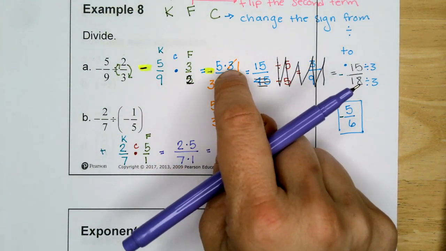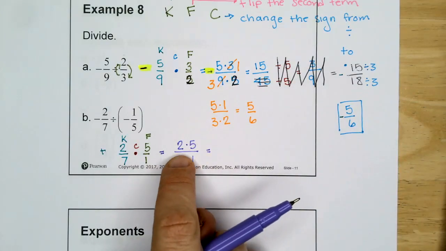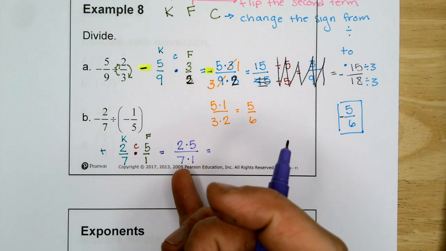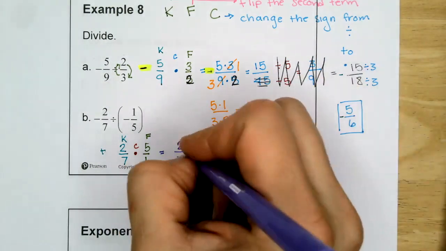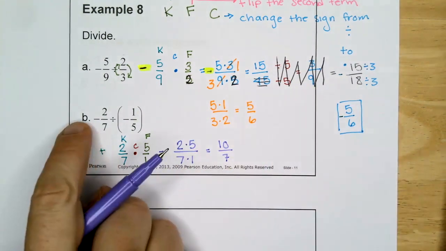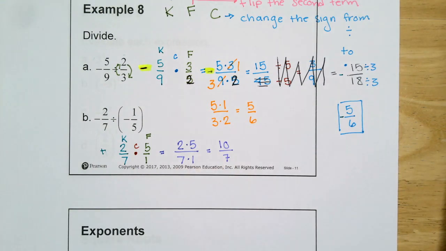3 times 5 times 3, 9 times 2, I could simplify the 3 and the 9. Here there's nothing that I can divide out. There's no 2 on the bottom. There's no 7 on the top. 2 times 5 is 10. 7 times 1 is 7. Let's just check the sign. A negative times a negative is always going to be positive, so it's just a positive 10 sevenths.